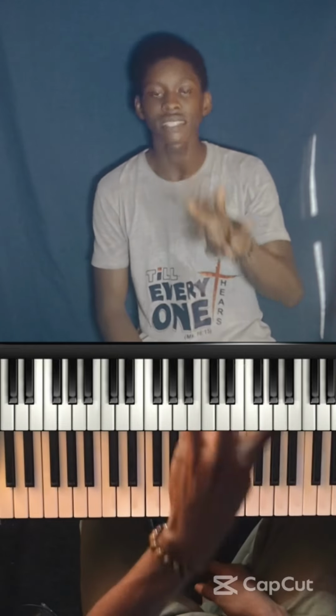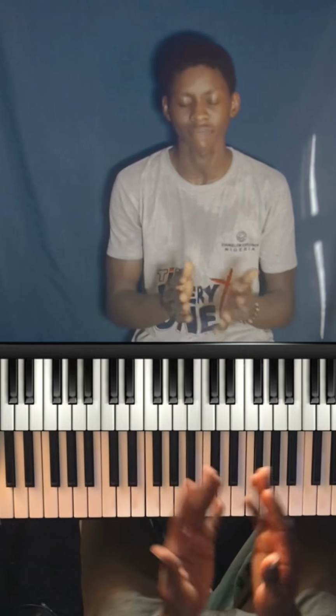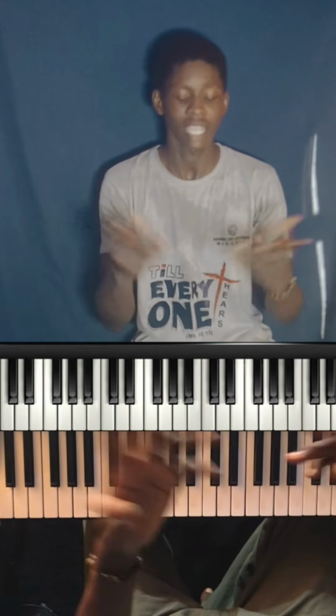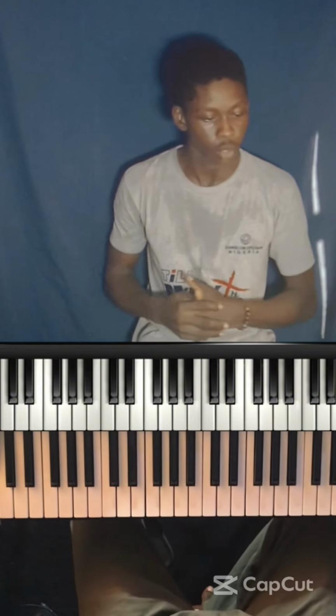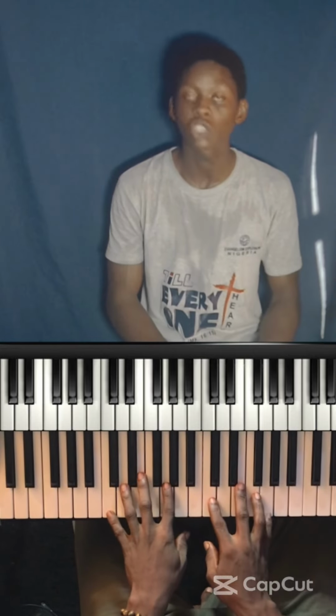So I'm going to show you 3 scenarios, or 3 scenes, where you can modulate, and I'll show you 3 different ways to modulate in those 3 different scenes. You understand what I'm saying? Yeah, let's get into it. Now, the first scenario is when the song ends with do.